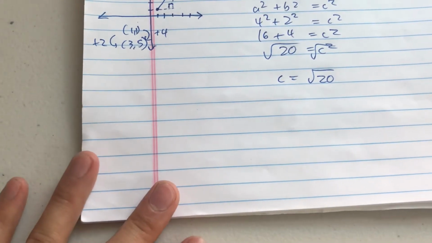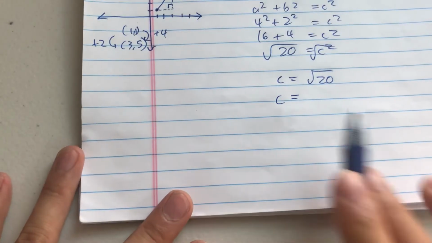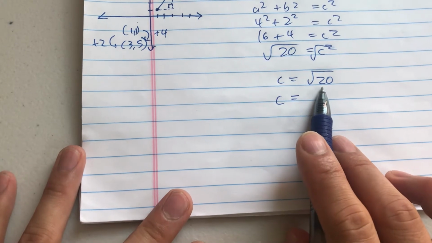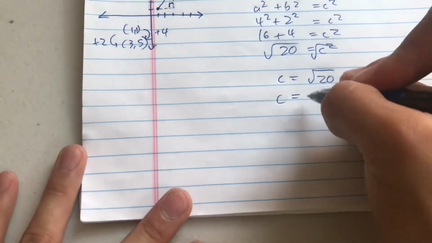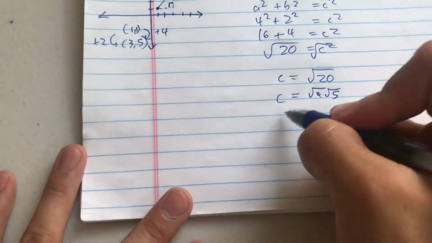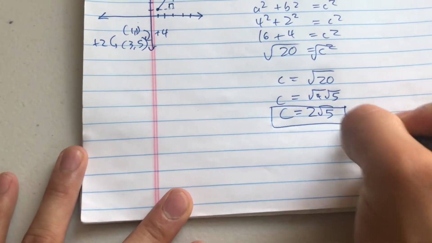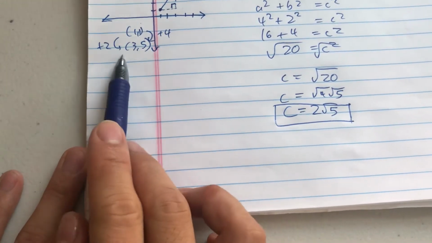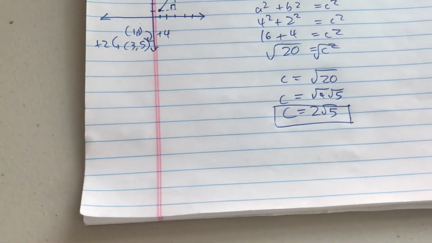So we go back to our initial method of simplifying. We divide this by the highest perfect square, and in this case the highest perfect square would be 4, right? So root 4 root 5, and then from here c is equal to 2 radical 5, and that would be the distance from 1 comma 1 to 3 comma 5. Now this is the intuitive way of doing the distance formula.